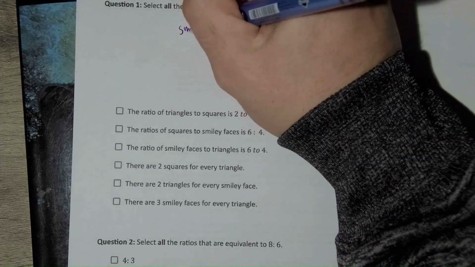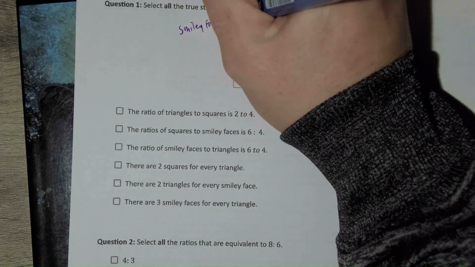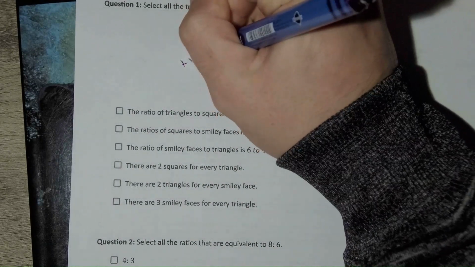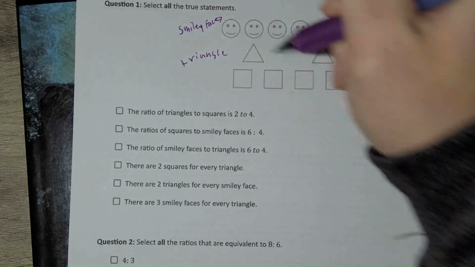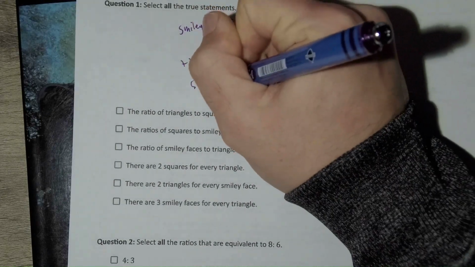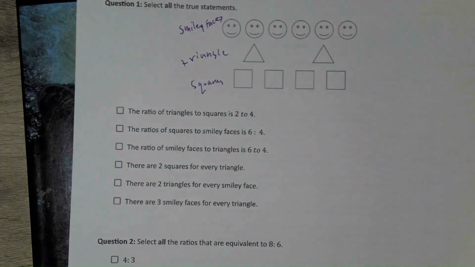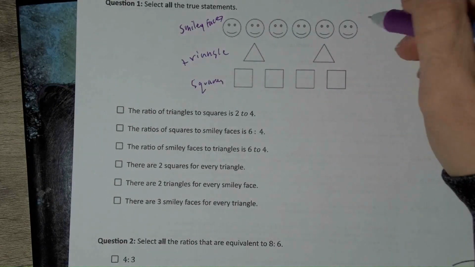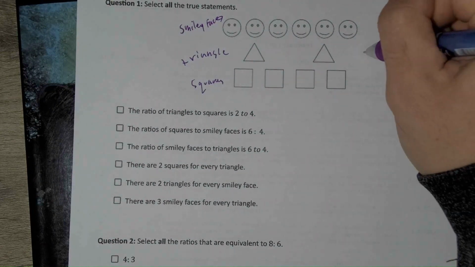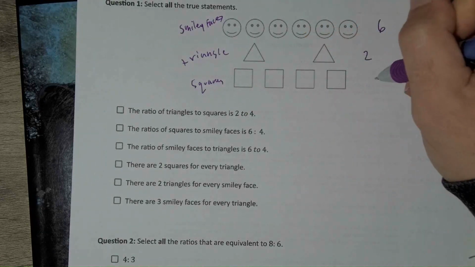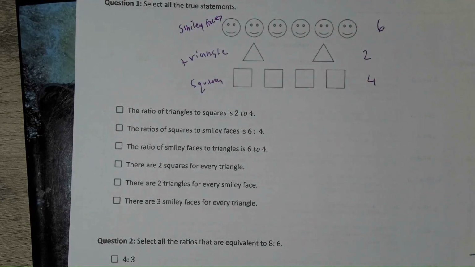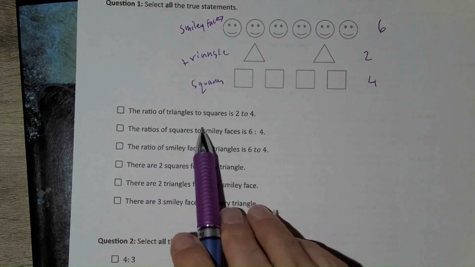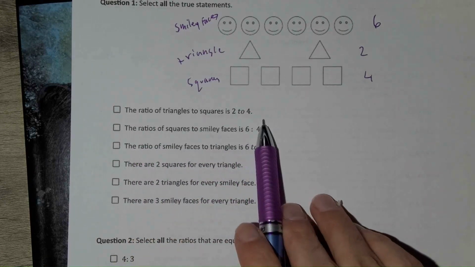So we have our smiley faces, right? Our triangles, and then we have our squares. And so I saw students do this. We have 1, 2, 3, 4, 5, 6 smiley faces, 2 triangles, and then 4 squares. And so here we read, right? The ratio of triangles to squares is 2 to 4.